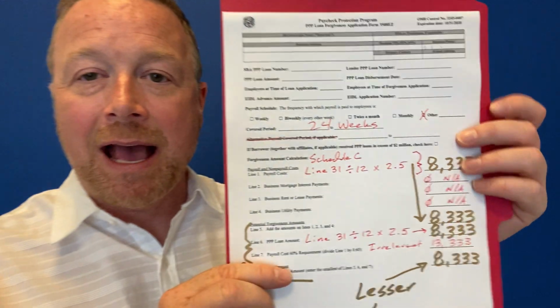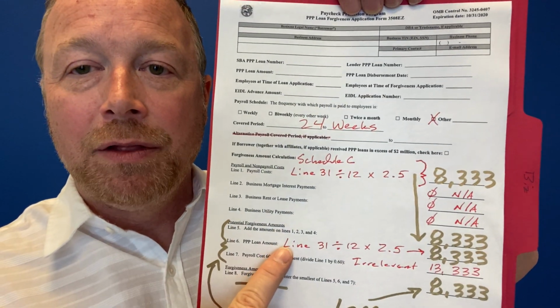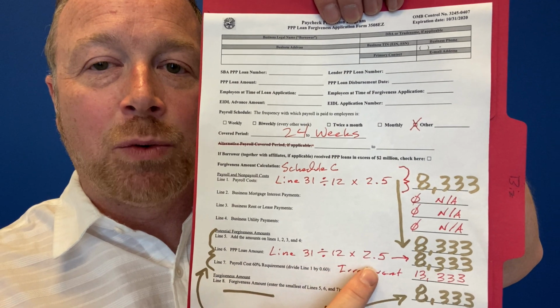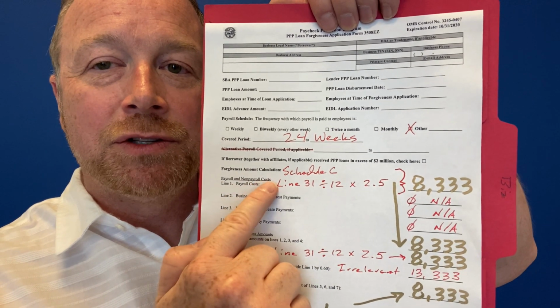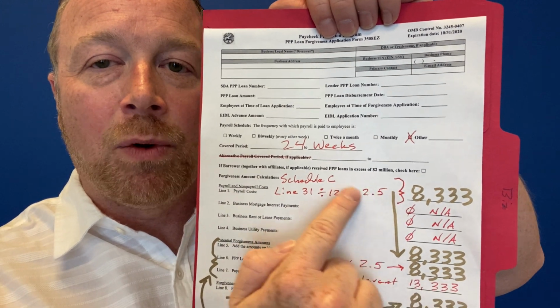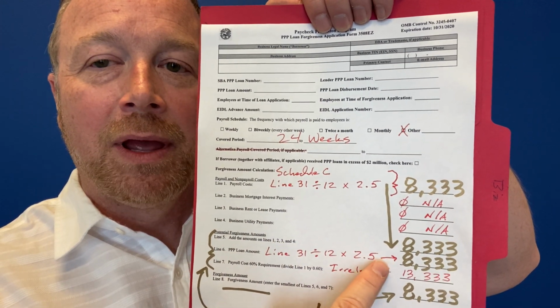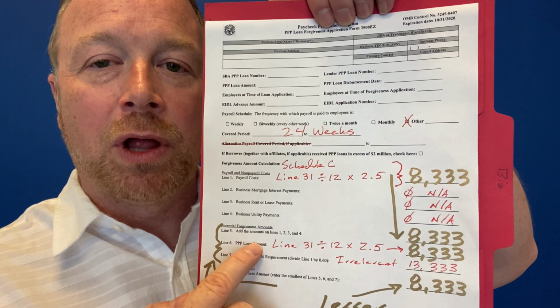Well, you'll know that because at the top you listed it. But the reason I put a calculation here is that, remember, the loan amount is Schedule C, line 31, divided by 12 times 2.5, which is the same as your payroll cost. So if it's the same line 31, it's going to be the same. So this is your loan amount.